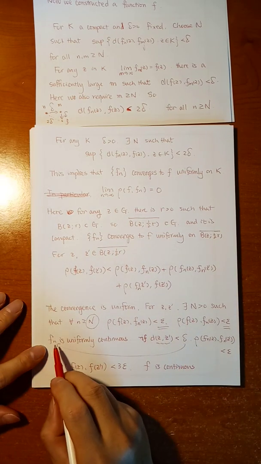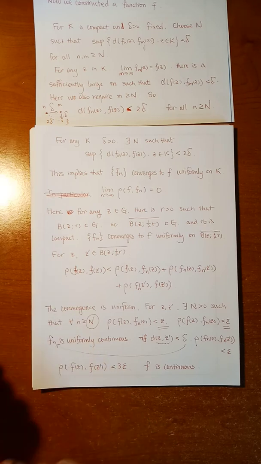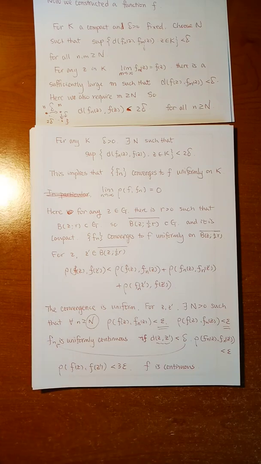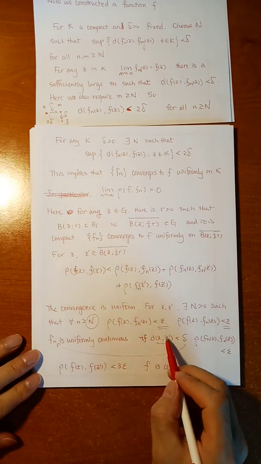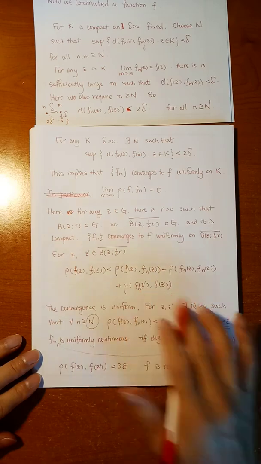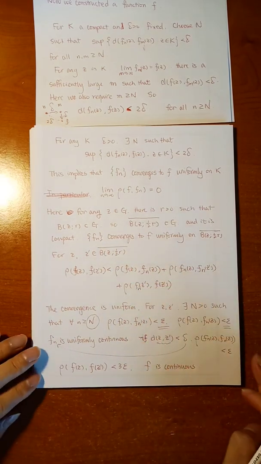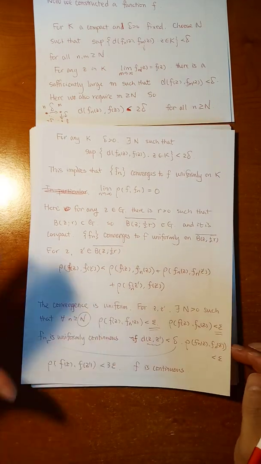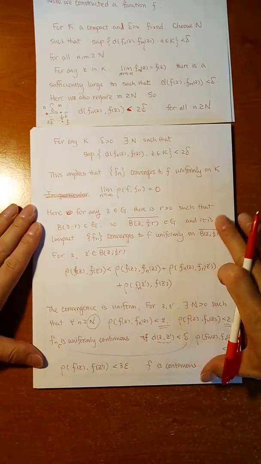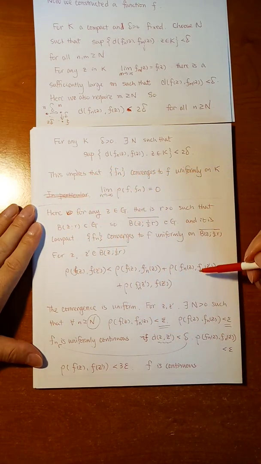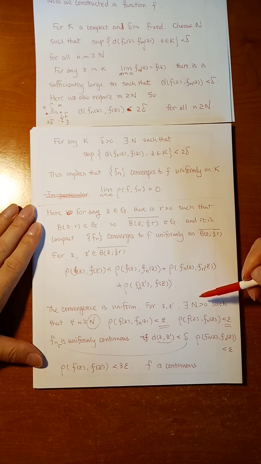So here the delta is really a function of n. For different selections of n, delta may be different. It's not uniform. There's no uniformity here. But for z and z prime, it doesn't matter how you select them. Here it's always uniform. Okay, so there's some order here. So anyway, this is the argument in the textbook.